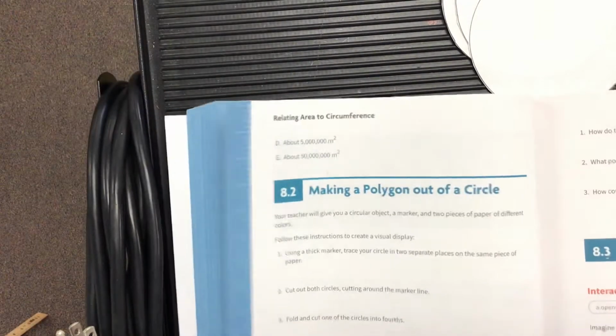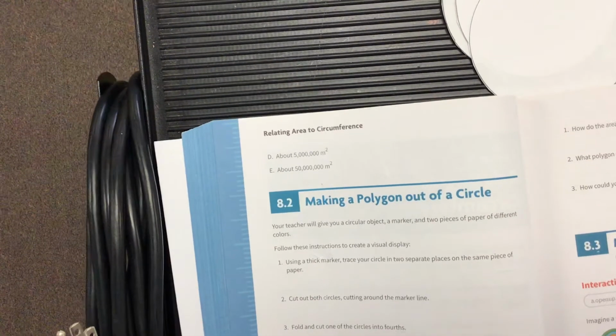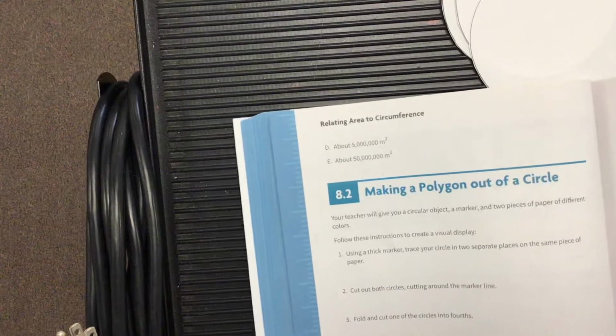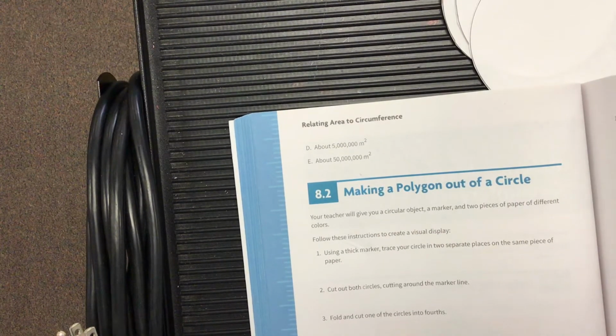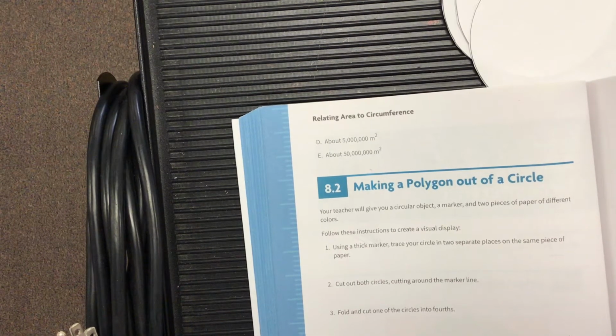All right, question 2. Boston, would you read the directions there, please? The teacher will give you a circular object, a marker, and 2 pieces of paper of different colors. Follow these instructions to create a visible display. Using a thick marker, trace your circle in 2 separate places on the same piece of paper.